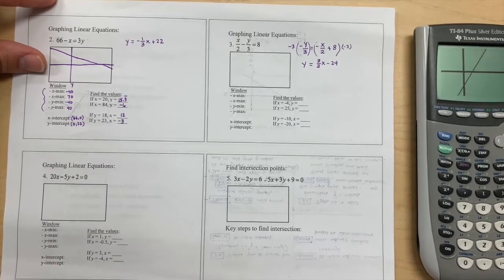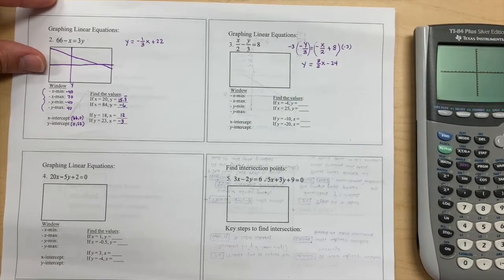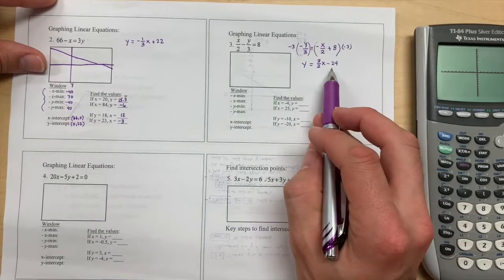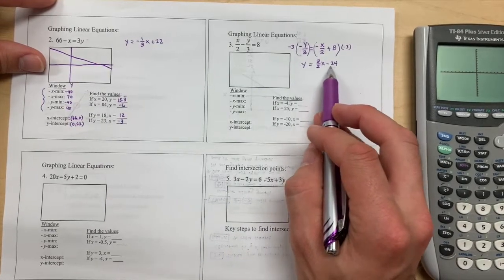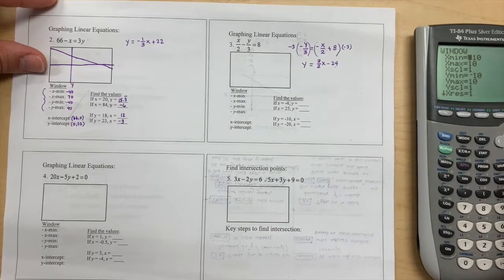Okay, notice I'm still in my old zoom, so let's just go back to our standard zoom and see what that looks like. So just barely squeaked in down here. So we know our y-intercept is going to have to end up being down at -24, so we need to go definitely below that. So let's say here, window.